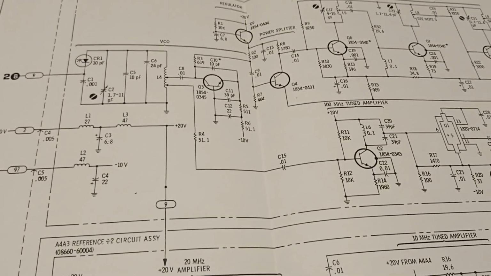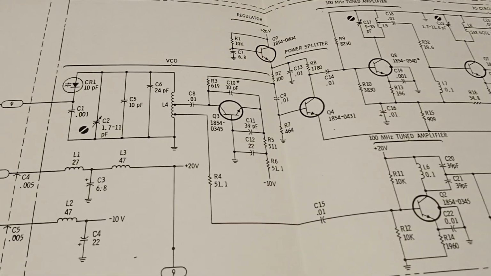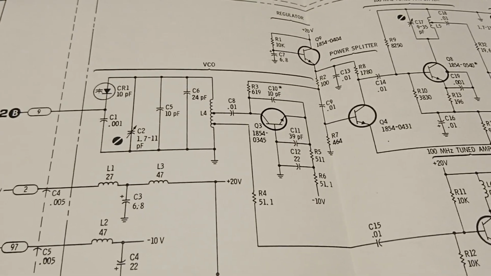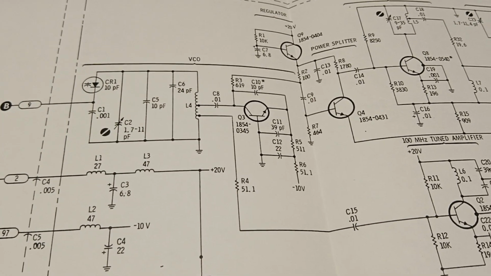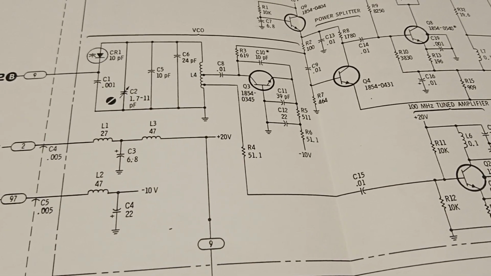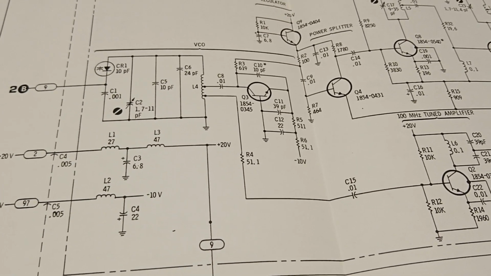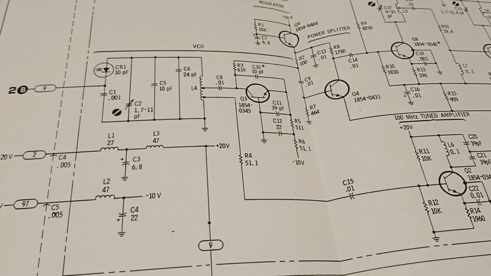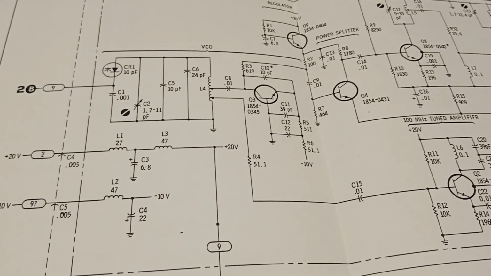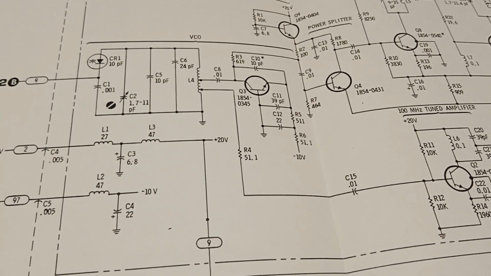Zooming out, these circuits use, amplify, generate RF. See a 10 picofarad varicap diode, L4 tapped. That's an RF circuit called a VCO oscillator. That circuit uses current. Universally in circuit design, we rely on fixed, stable, so-called filtered voltages because it's easy to measure those.